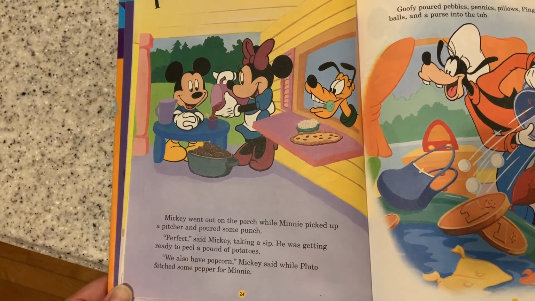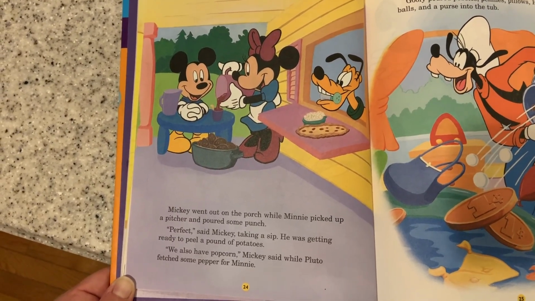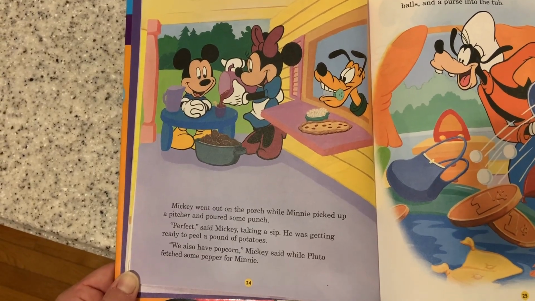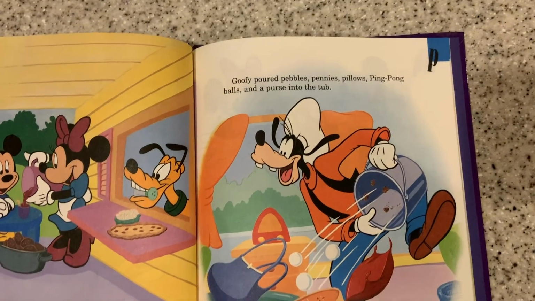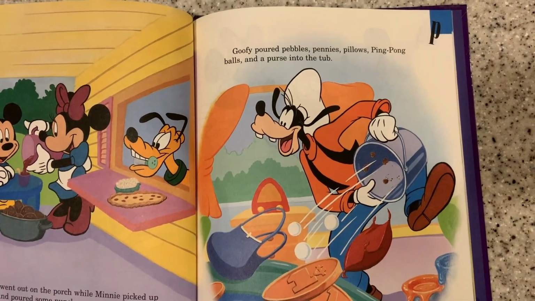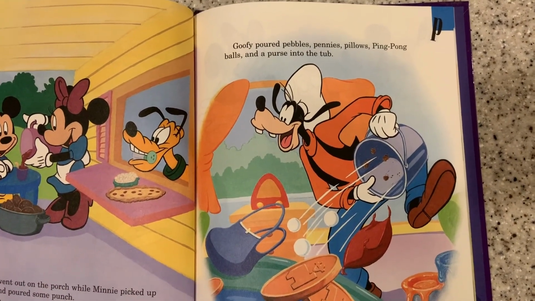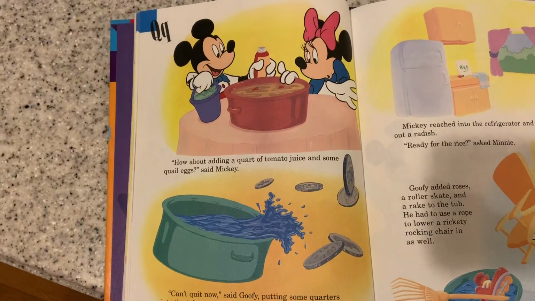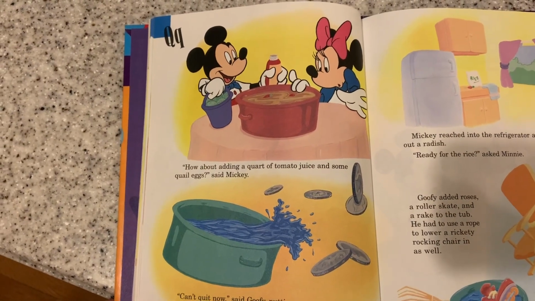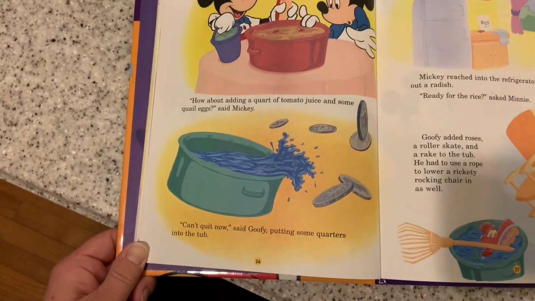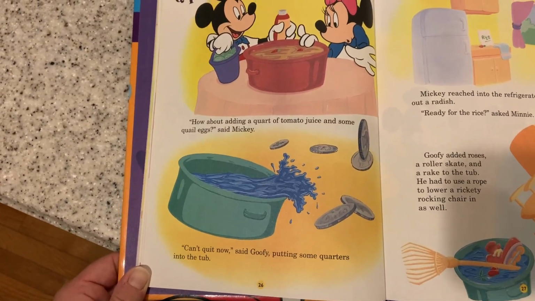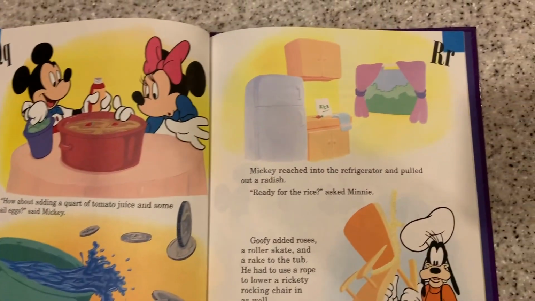He was getting ready to peel a pound of potatoes. "We also have popcorn," Mickey said, while Pluto fetched some pepper for Minnie. Goofy poured pebbles, pennies, pillows, ping-pong balls, and a purse into the tub. "How about adding a quart of tomato juice and some quail eggs?" said Mickey. "Can't quit now," said Goofy, putting some quarters into the tub.